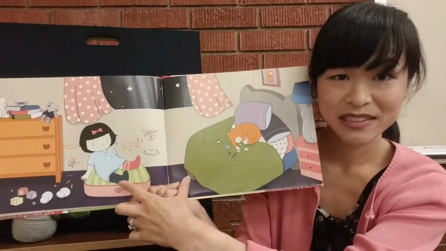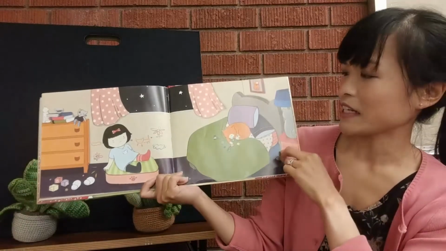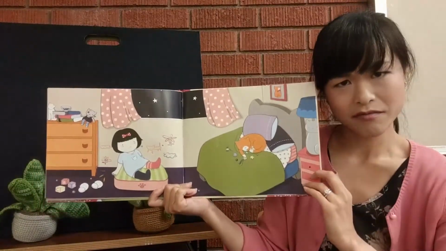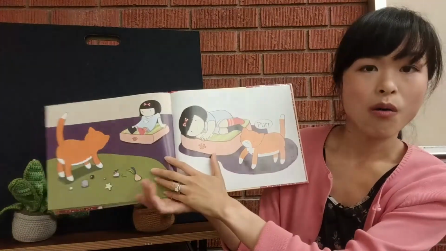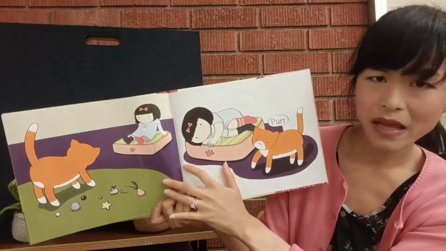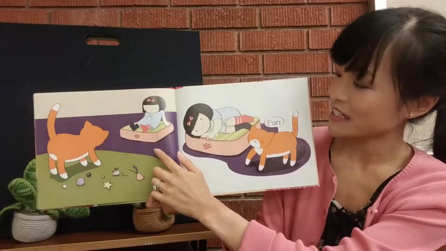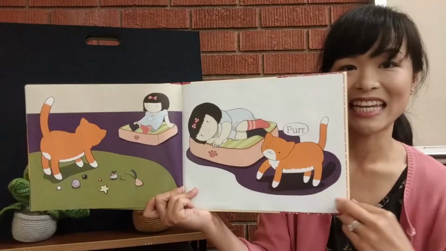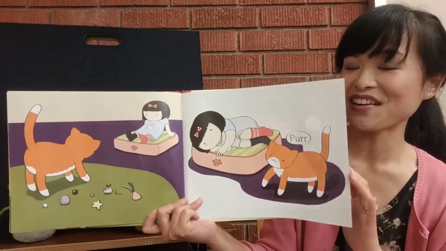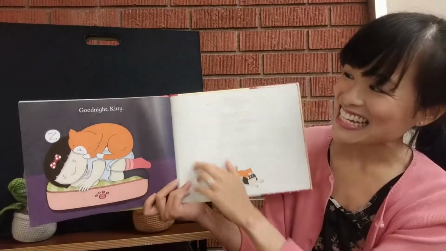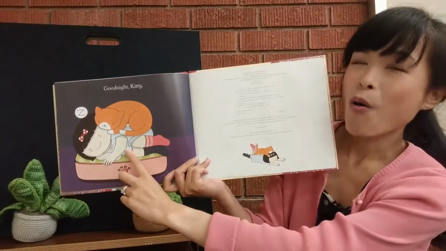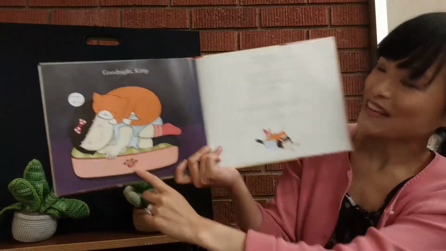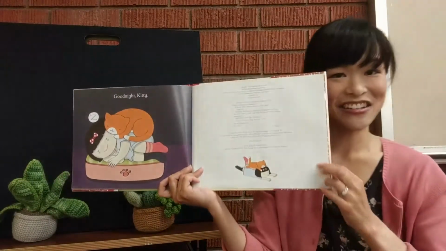What's Chloe doing? Now she's on Kitty's bed. Maybe she's trying to figure out why Kitty doesn't like it. Do you think it's not comfortable? Let's see. Kitty looks interested. Purr. Kitty's coming closer. Good night, Kitty. Oh, shh. And there they sleep on the bed together.